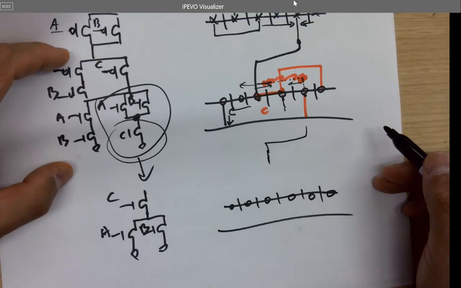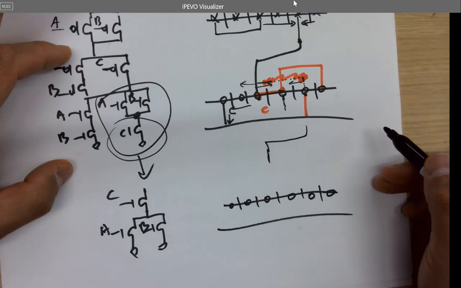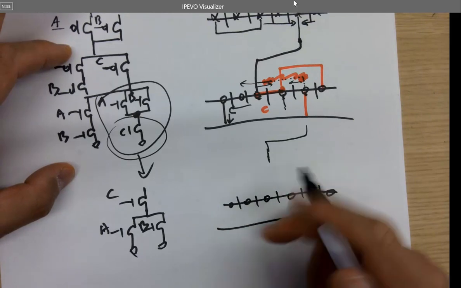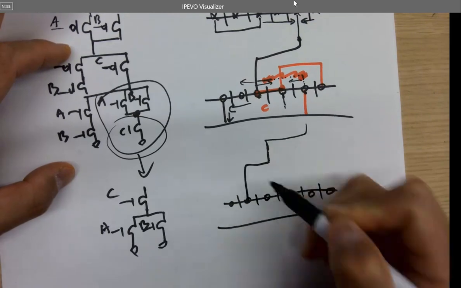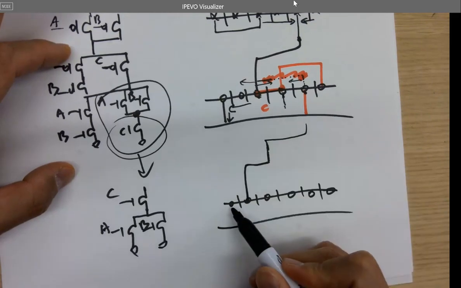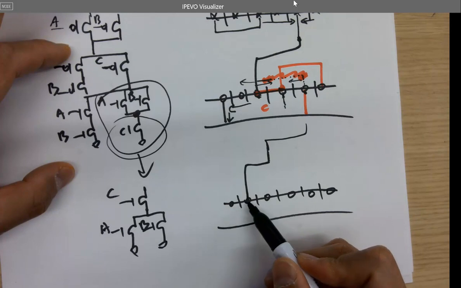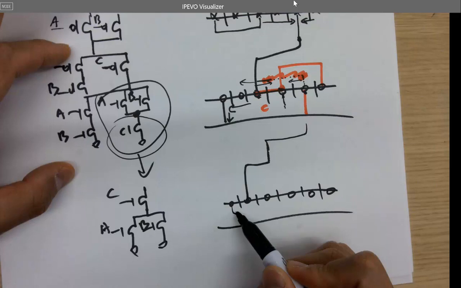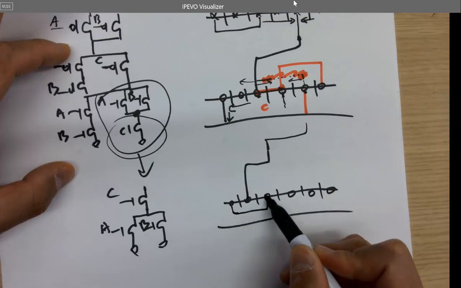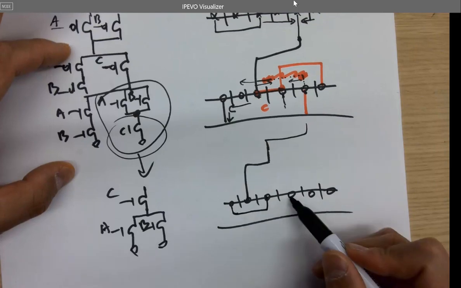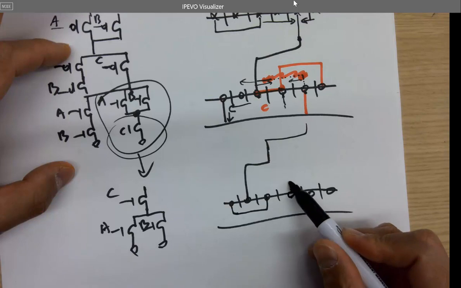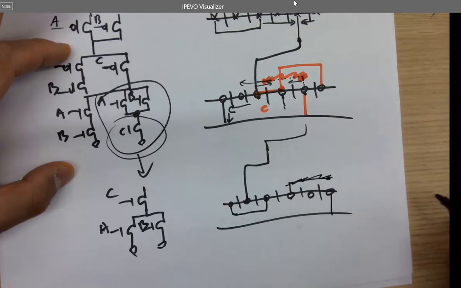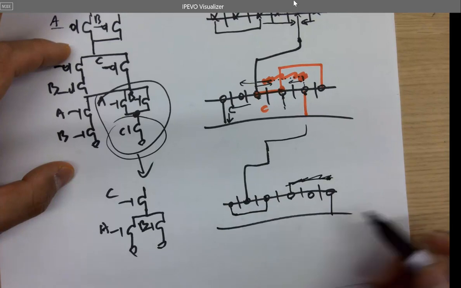Can we, which one, this one? Yeah. So use this one as C? No. Oh, like this? Yeah. That's C? So that will be C, right? And then this, right? No. No.